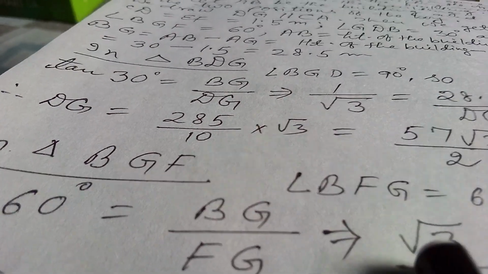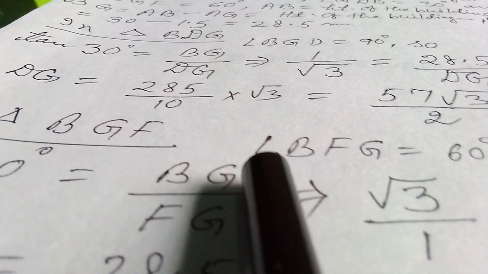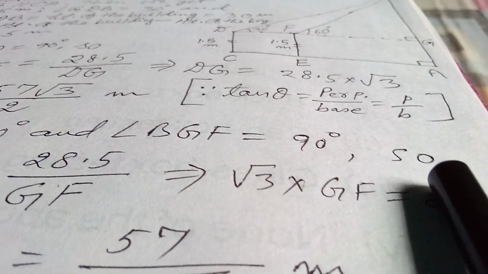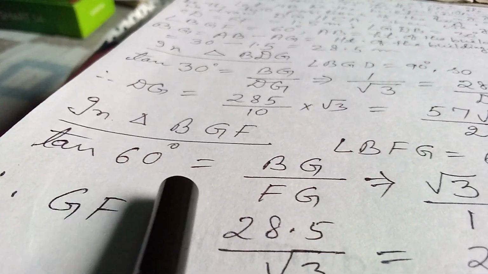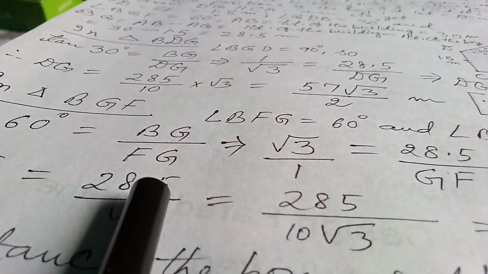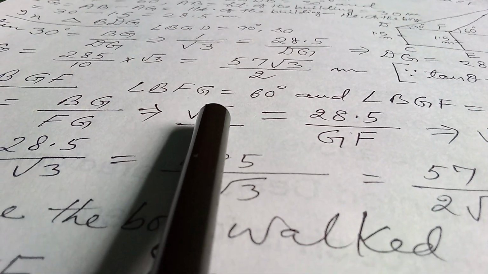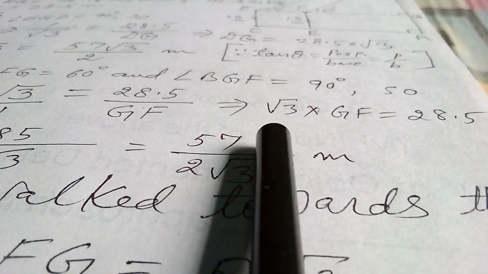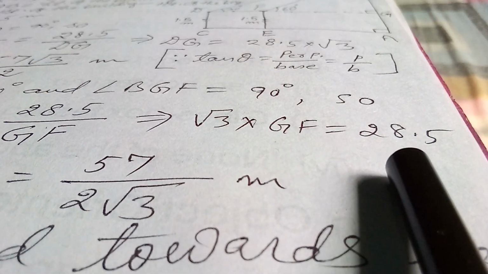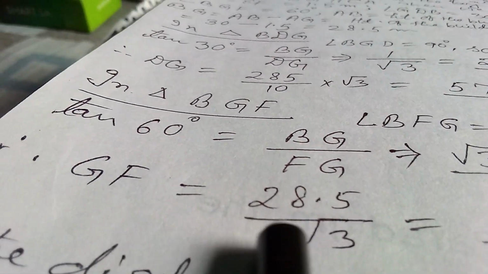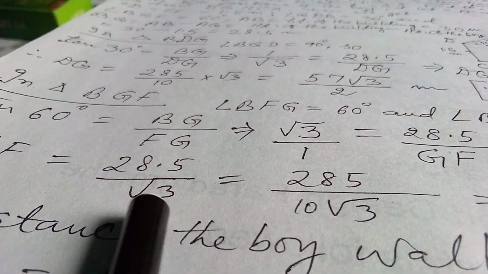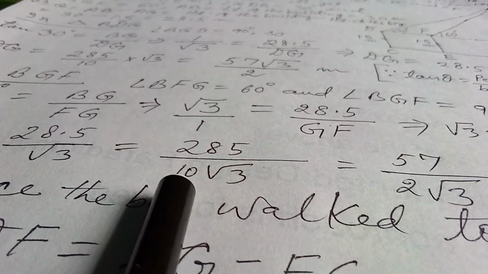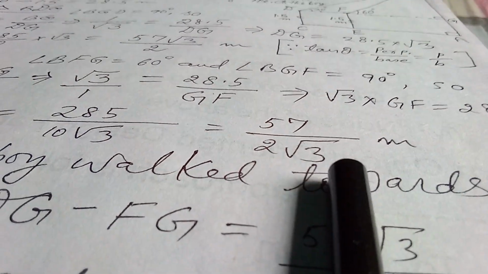Now we come to triangle BZF. In triangle BZF, you find that angle BFG is 60 degree and angle BZF is 90 degree. It is also a right angle triangle. So here tan 60 degree equals BG by FG, again perpendicular by base, and tan 60 degree is root 3, that is root 3 by 1, equal to 28.5 by GF. By crisscross multiplication, root 3 into GF equals 28.5, and therefore GF equals 28.5 by root 3. Again, after removing the decimal, we get 285 by 10 root 3, and both are divisible by 5, so we get 57 by 2 root 3.